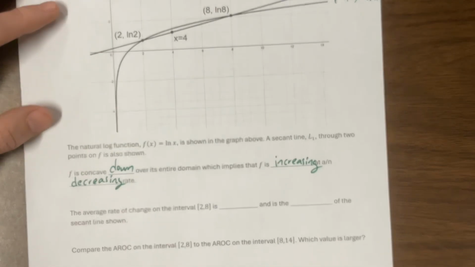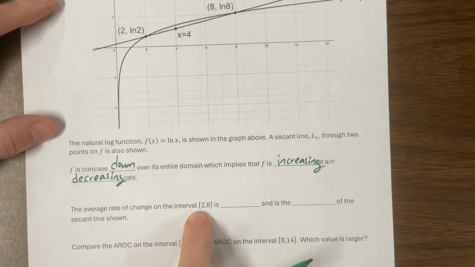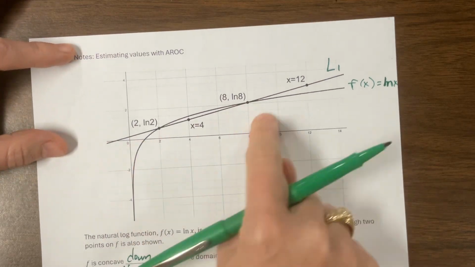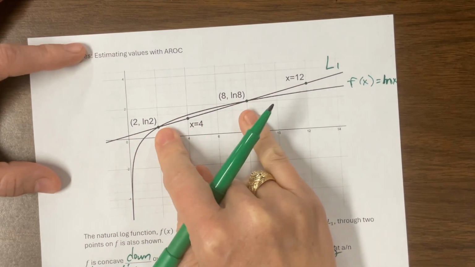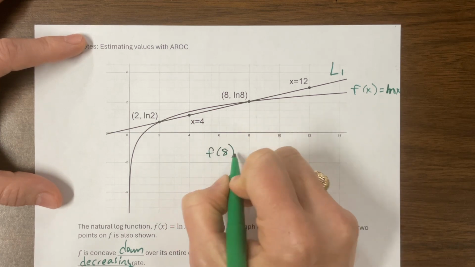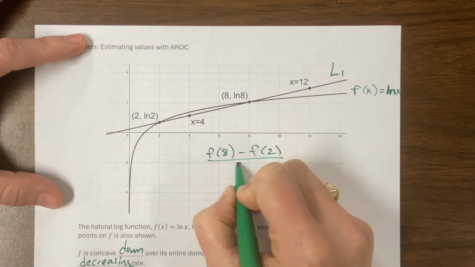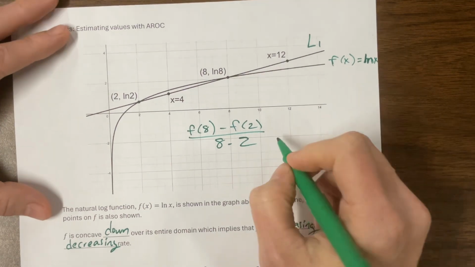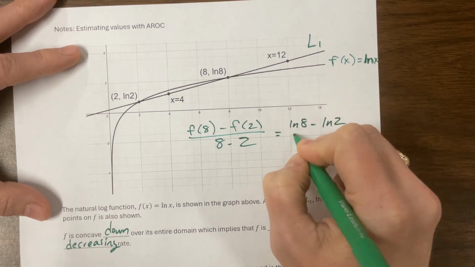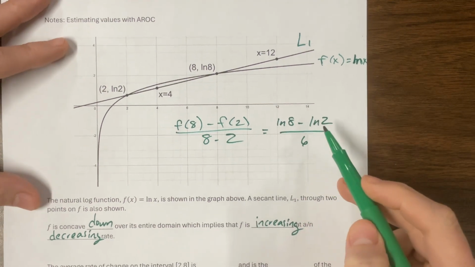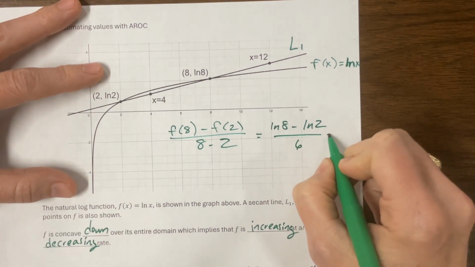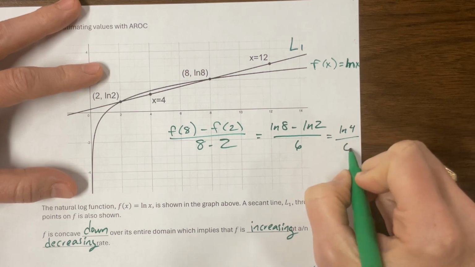Then it says find the average rate of change on the interval. Well, how do I find the average rate of change? They want me to use these 2 points. So we have f of 8 minus f of 2 all over 8 minus 2. That's the natural log of 8 minus the natural log of 2 all over 6. Remember our log properties: we can squish subtraction together with division. 8 divided by 2 is 4, so this is the natural log of 4 divided by 6.